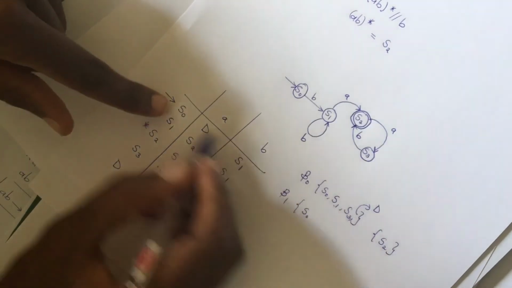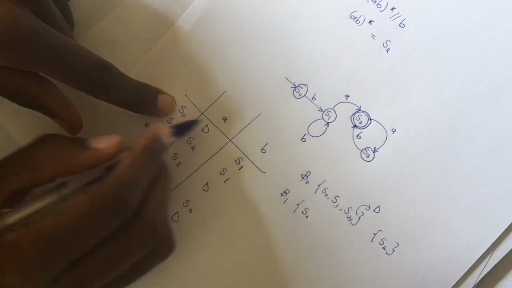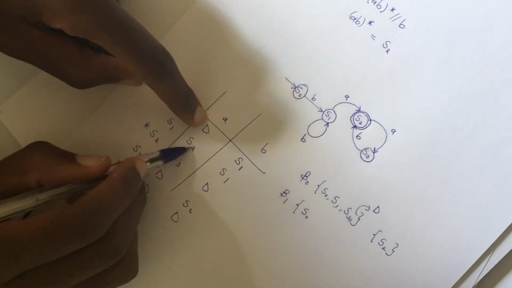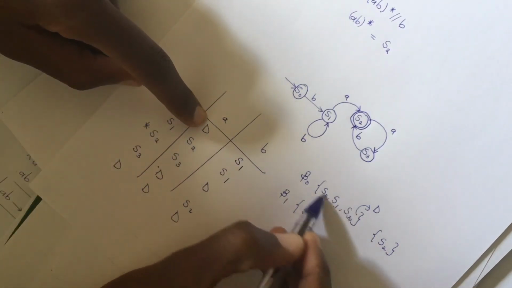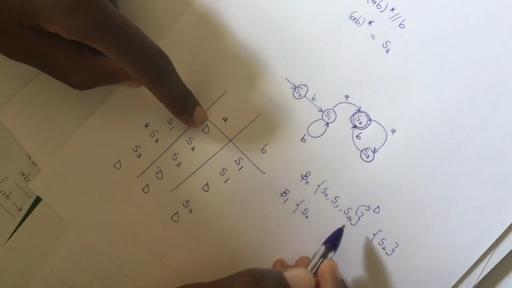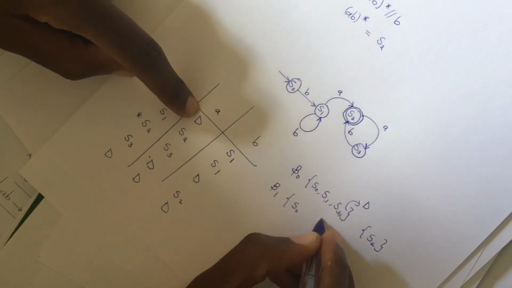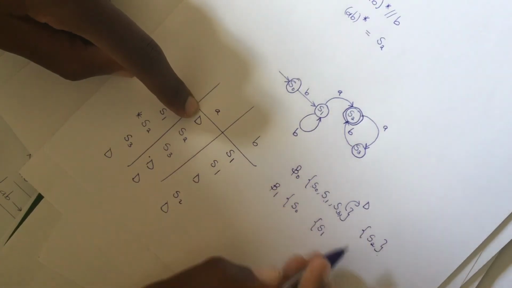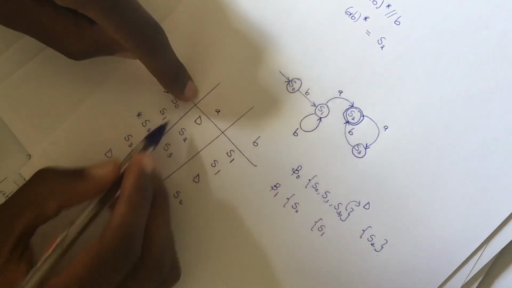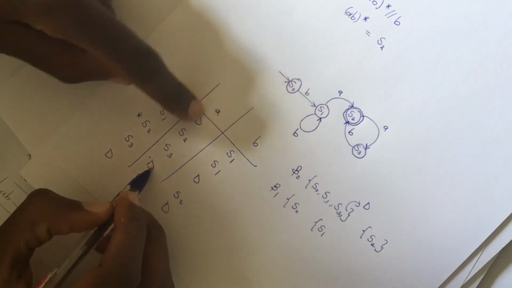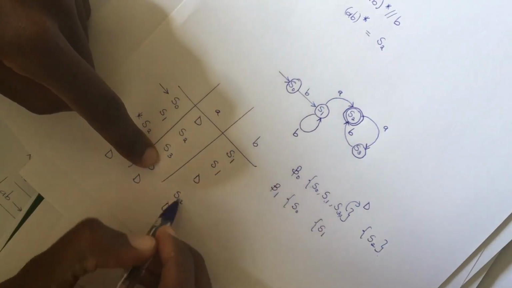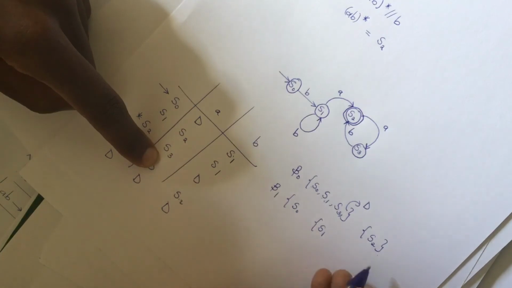So S0 and S1. On A, S0 goes to D, S1 goes to S2. Let me ask you, are D and S2 in the same bracket? They are not, because S2 is here and D is here. So S0 and S1 separate. I make a new bracket. S0 and S3. On A, they go to D, that is okay. On B, they go to S1 and S2. But S1 is here, S2 is here, so they also separate.